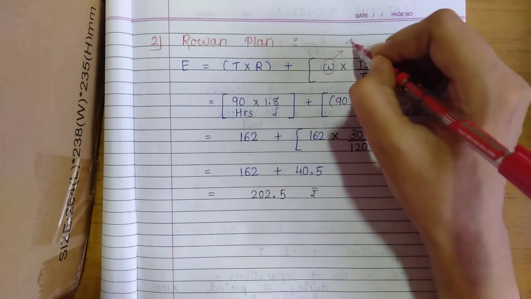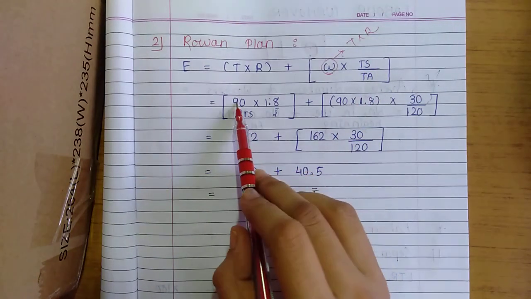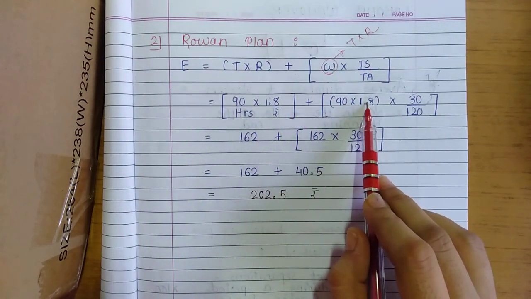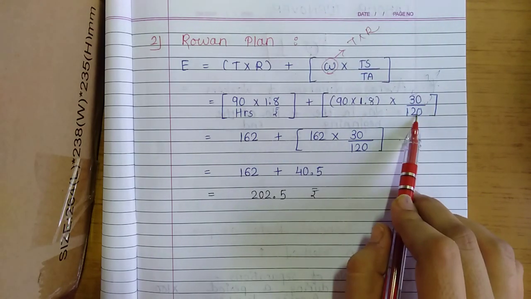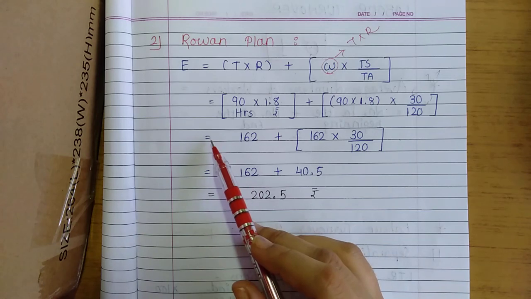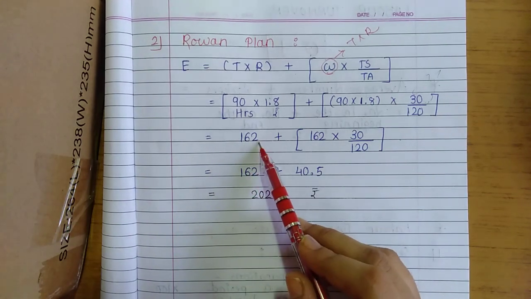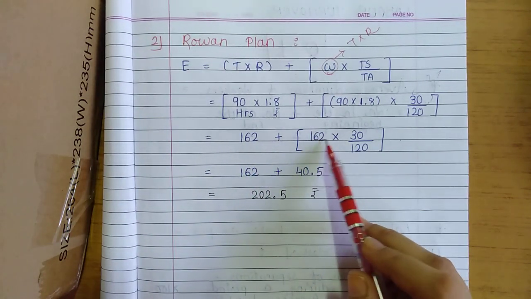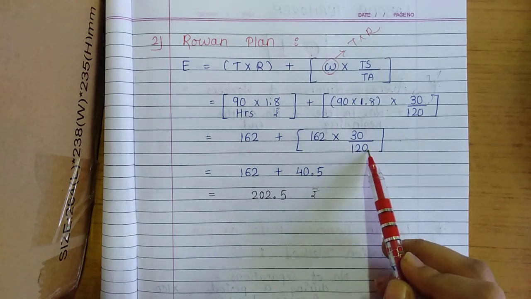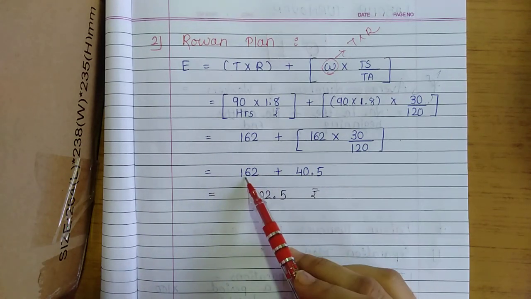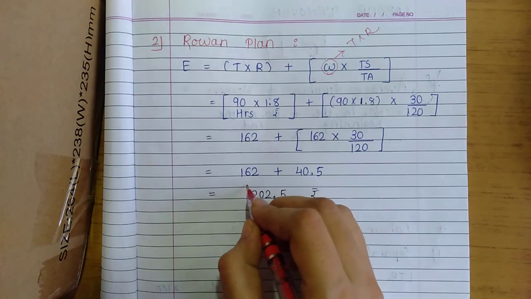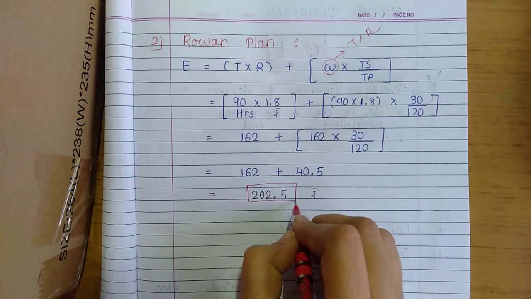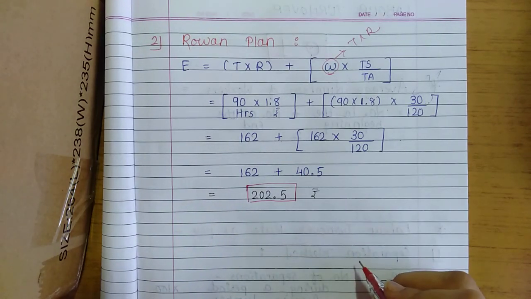W means again T into R. So you can write 90 into 1.8 again, multiply time saved 30 upon time allowed 120. Now solve this. Next step, 162 plus 162 into 30 upon 120. So next step will be 162 plus 40.5. So the total wages under the Rowan plan will be 202.5 rupees. This is your final answer.